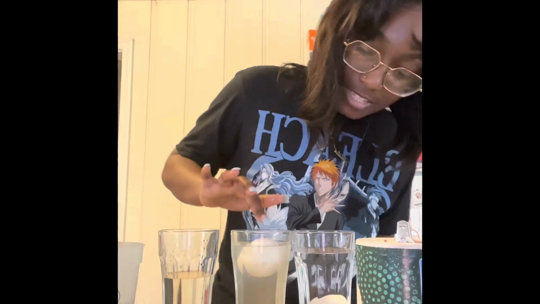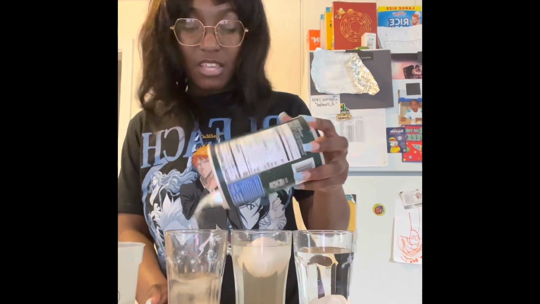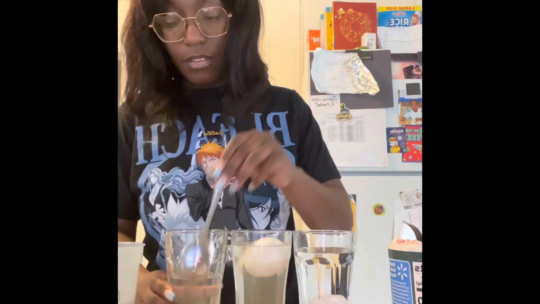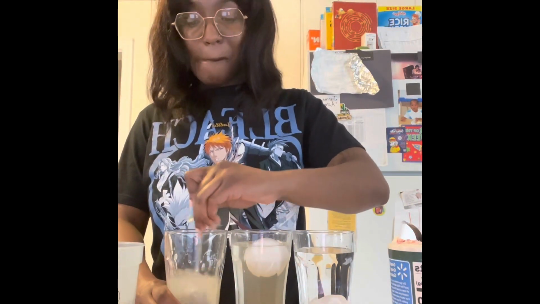And students need to know that density is how heavy something is compared to its volume. So as you can see, it is floating. And then for the 3rd glass, we're going to have salt water in that as well. Probably add some more. Make sure it floats. And then mix that up.